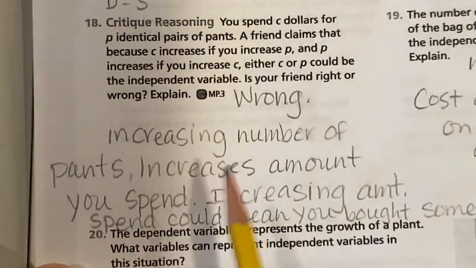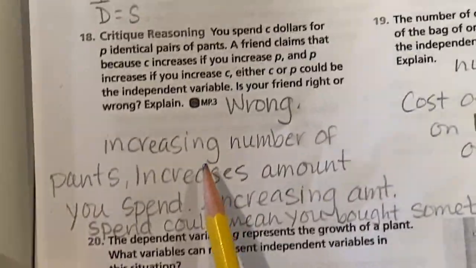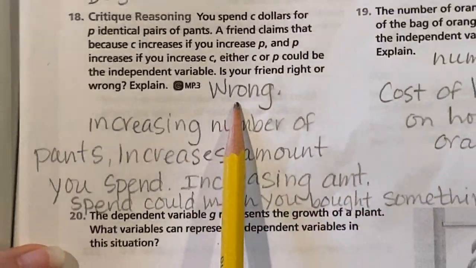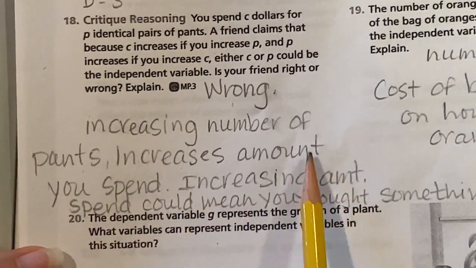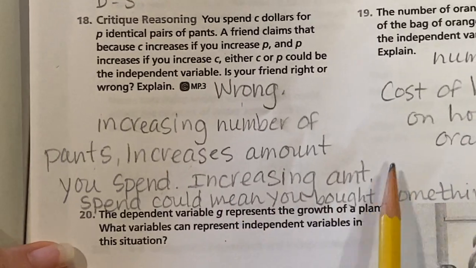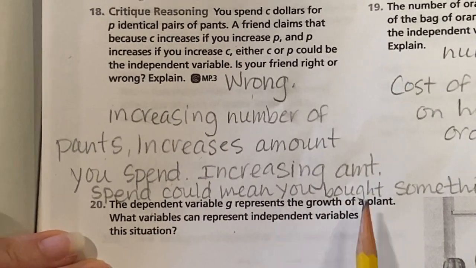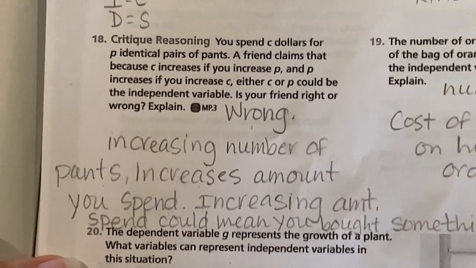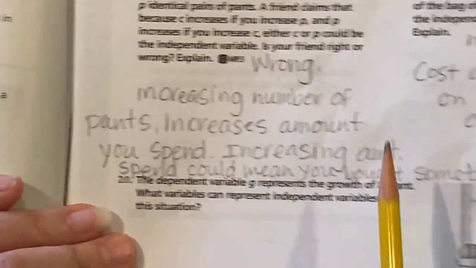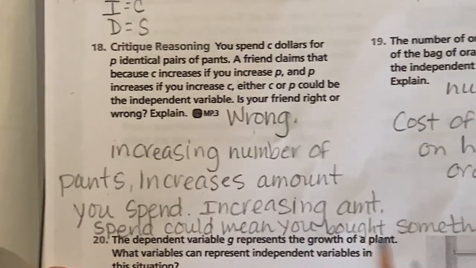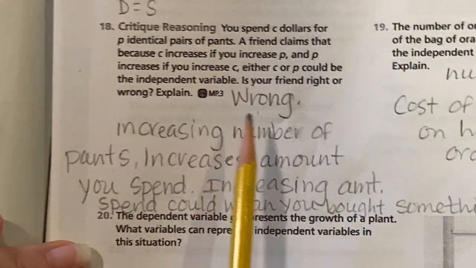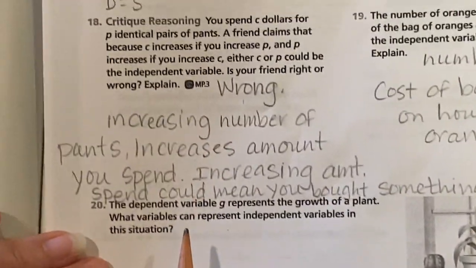Okay, critiquing your friend's reasoning. Okay, first of all, your friend is irritating. Secondly, she's wrong. Okay, increasing the number of pants increases the amount you spend. Increasing the amount you spend could mean you bought something else. Maybe you bought a pair of pants and a rhinoceros, and that's why the cost went up, right? So your friend is both annoying and wrong.